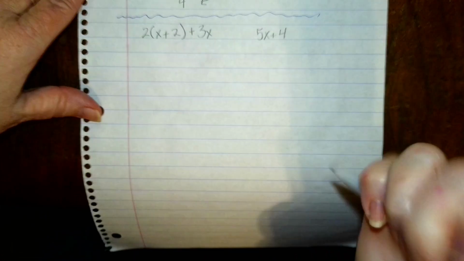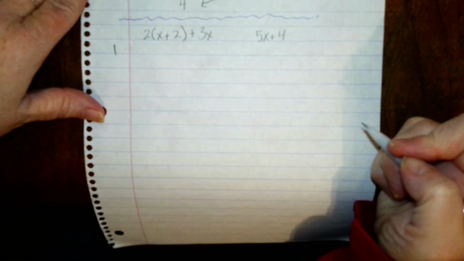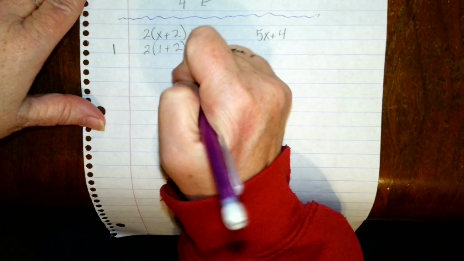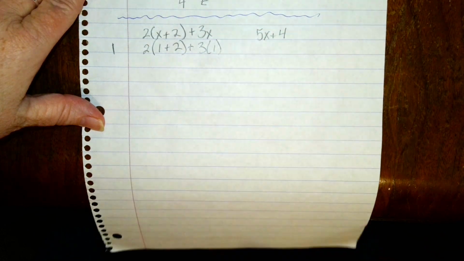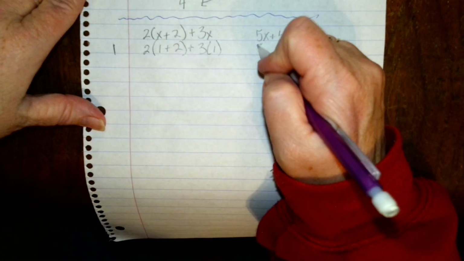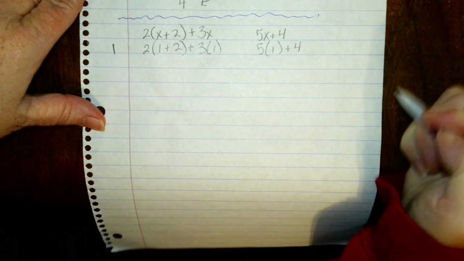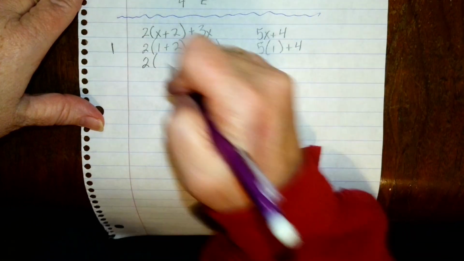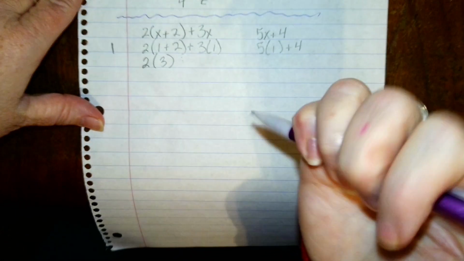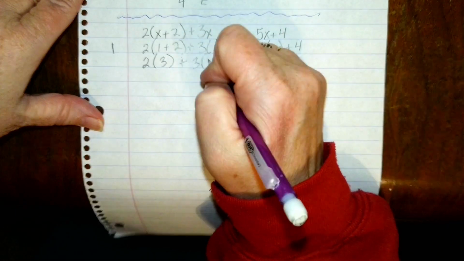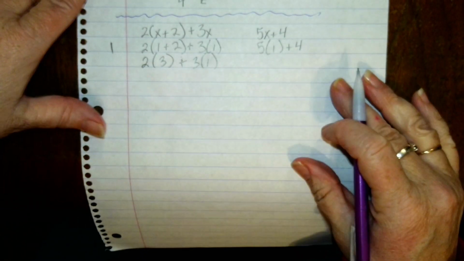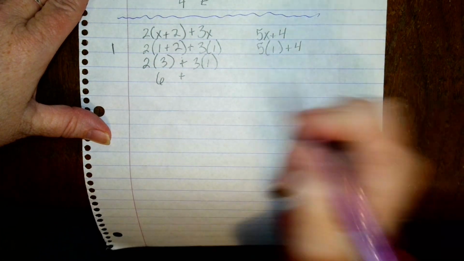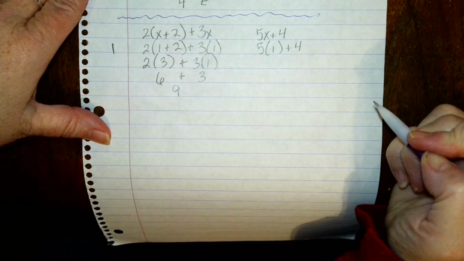Okay, so now we are checking for the value of 1. Okay, so 2 times 1 plus 2 plus 3 times 1. So anywhere that there was an x, I'm substituting in a 1. So 5 times 1 plus 4. Inside the parentheses, we have 1 plus 2 is 3, plus 3 times 1. And now we're going to multiply across. 2 times 3 is 6, plus 3 times 1 is 3. We have a total value of 9.